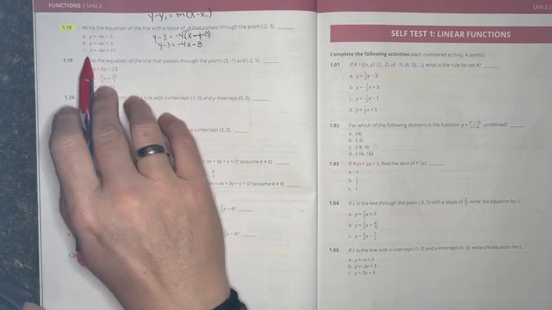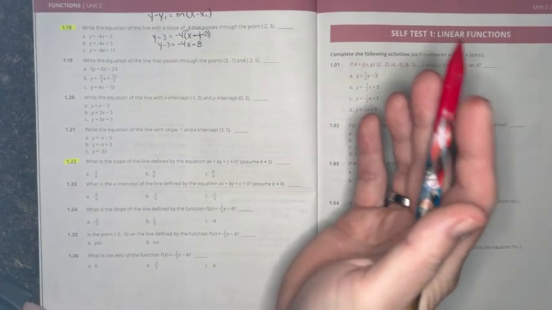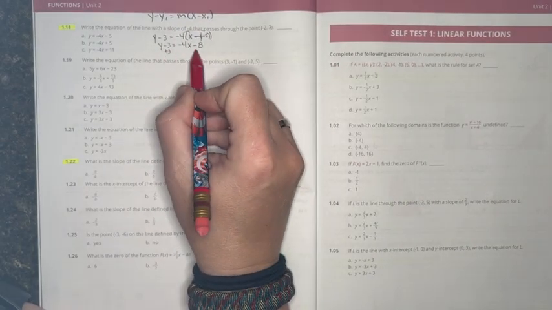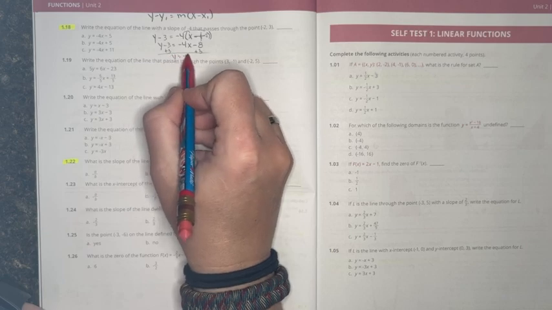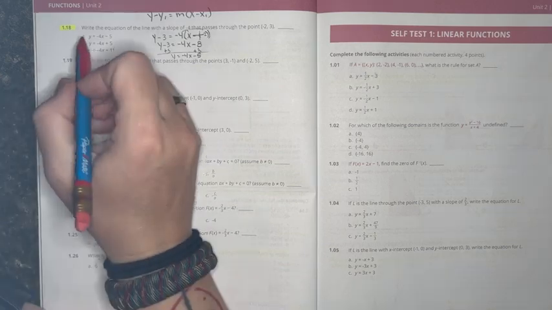And they want this in the y equals mx plus b, this slope-intercept form. So I'm going to add 3 to both sides, and I get y equals negative 4x minus 5. Okay, negative 4x minus 5 is A.